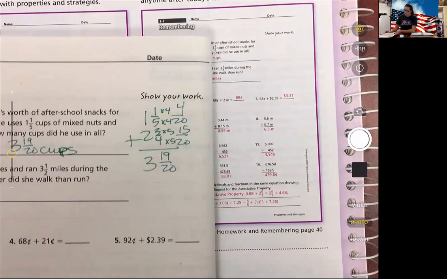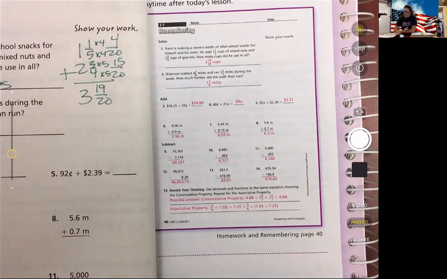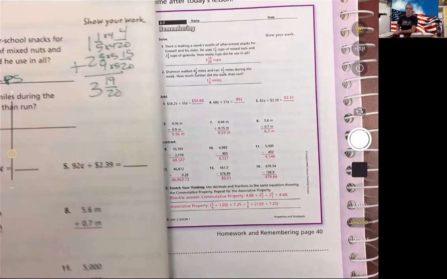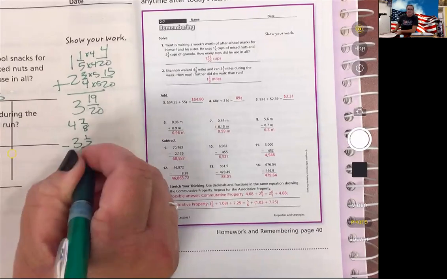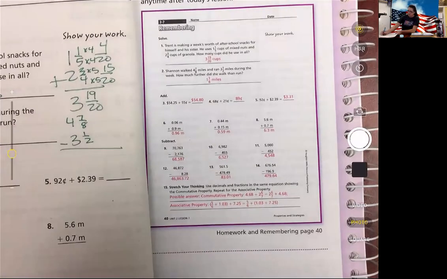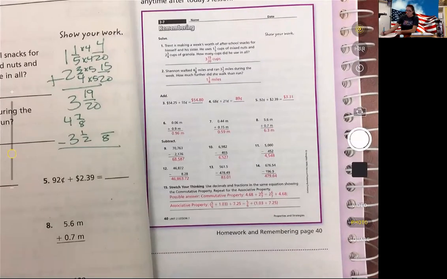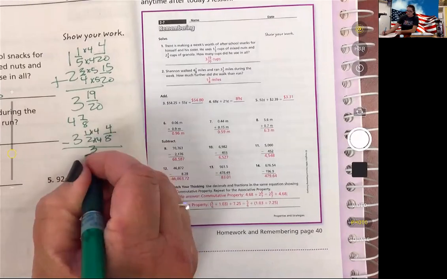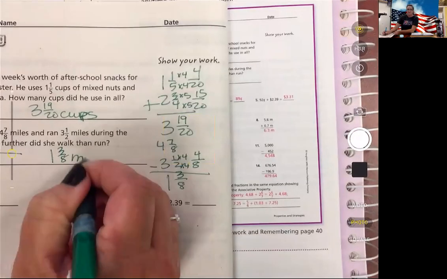Number 2, Shannon walked 4 7/8 miles and ran 3.5 miles during the week. How much farther? So that means we're going to be subtracting. So 4 7/8 minus 3 1/2. Common denominator, 2 goes into 8, so I can use 8 as my denominator. 2 times 4 is 8. 1 times 4 is 4, so 7 minus 4 is 3 over 8. 4 minus 3 is 1. So 1 3/8 miles.